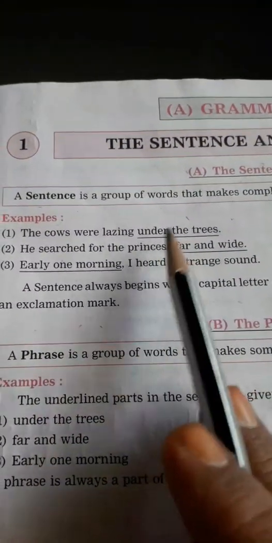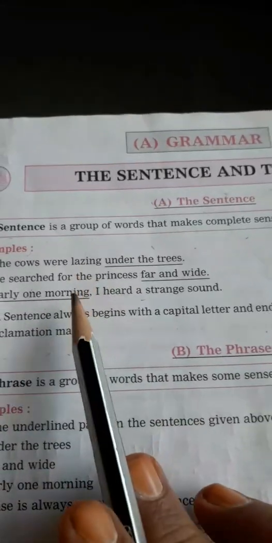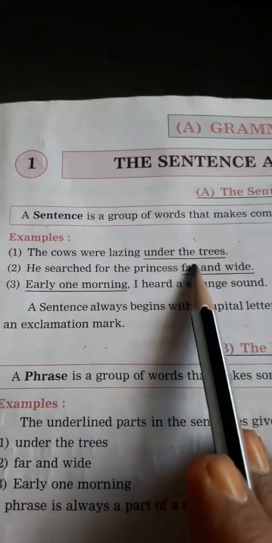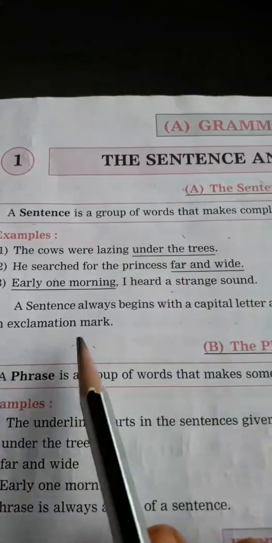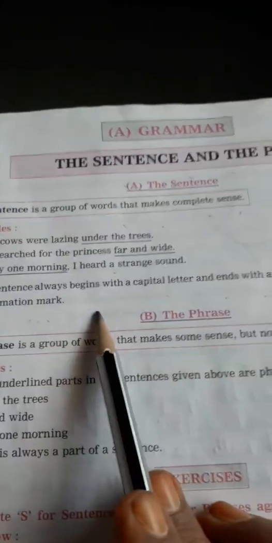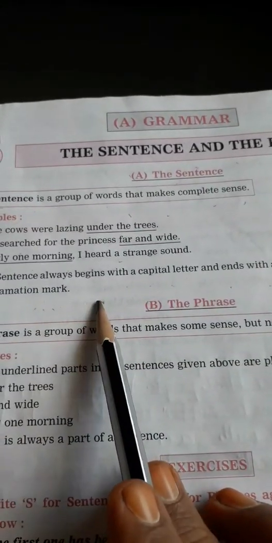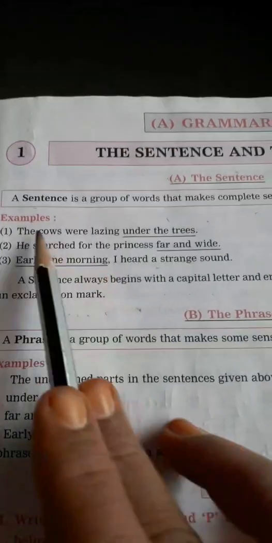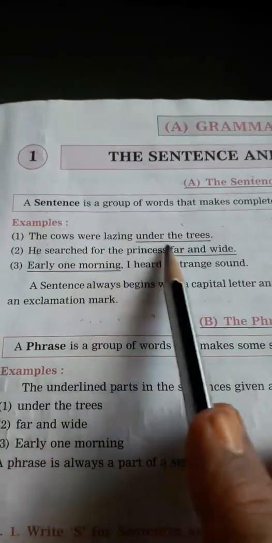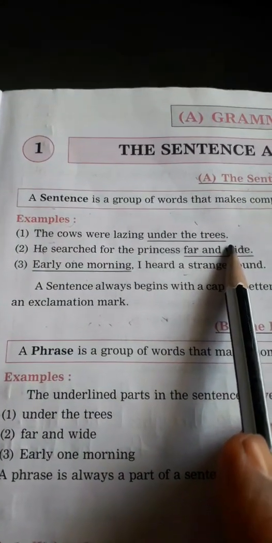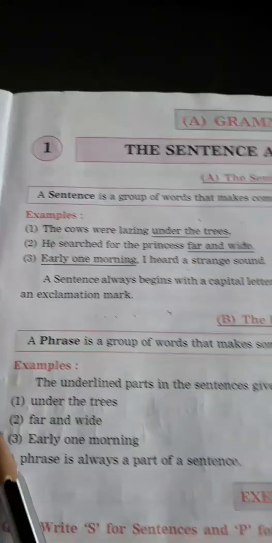So, a group of words that makes complete sense is called a sentence, and it always begins with a capital letter and at the end it has a full stop, question mark, or an exclamation mark. Now, "The cows were lazing under the trees." This group of words makes complete sense. So this is called a sentence.